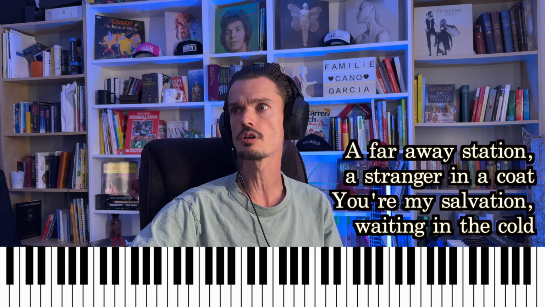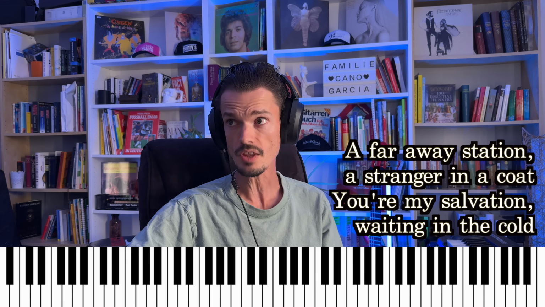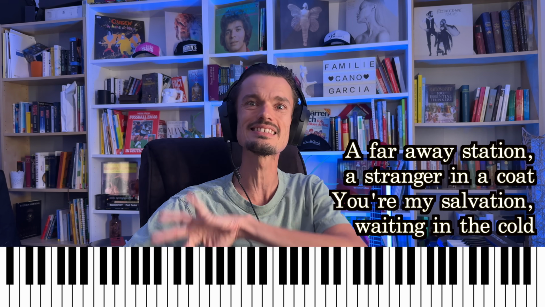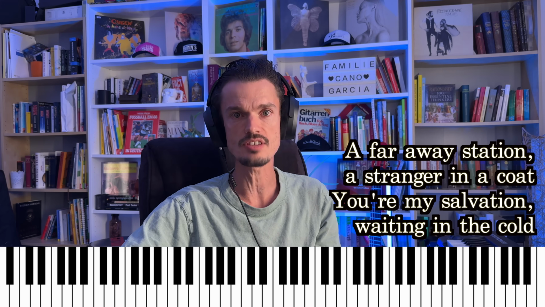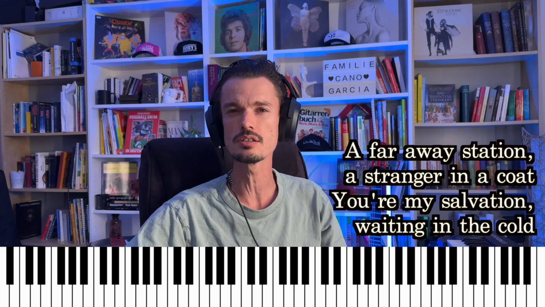Back to verse idea. All the ideas in terms of melody movement and chords that we know from verse number 2. The lyrics are now a faraway station, a stranger in a coat, you're my salvation, waiting in the cold. So what seemed to be an XA, XA rhyming pattern is now turning into an AB, AB thing, right?